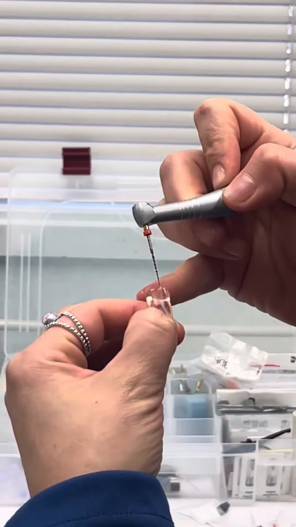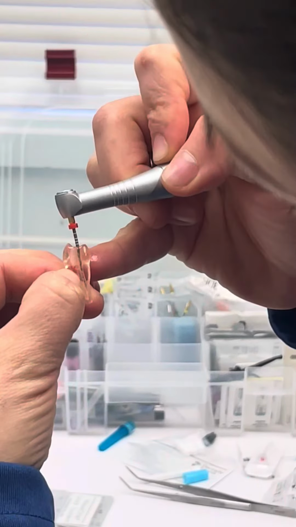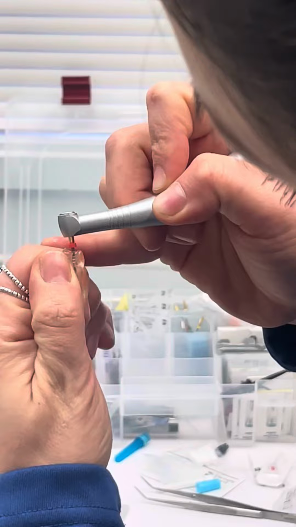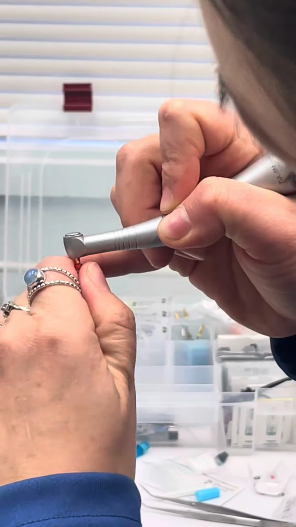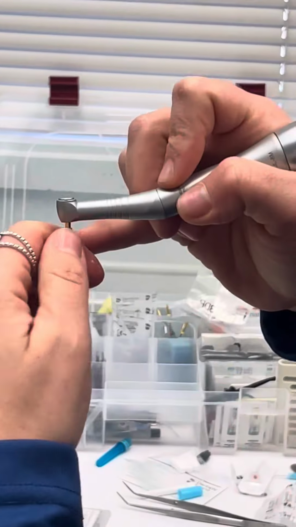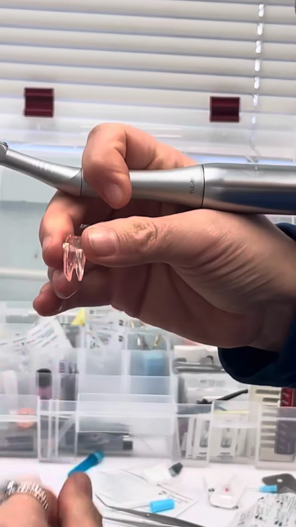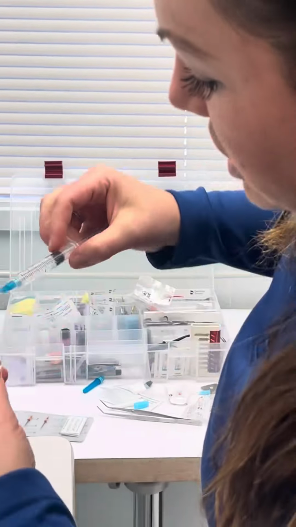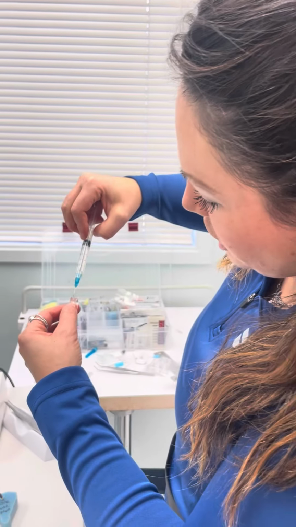Oh. So slippery. I just went past my apex too. Let's get out of here. Okay, alrighty, so I just went past my apex just now, so I'm not going to file anymore, for the sake of fitting the cone right now.